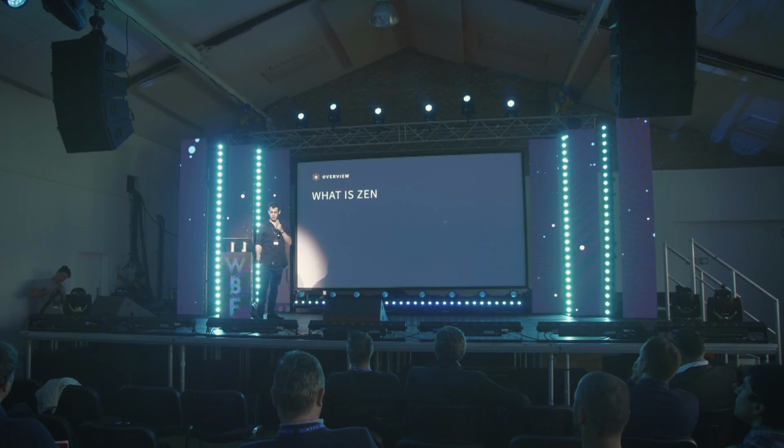So what is Zen? Zen is essentially the next logical step. We went from one asset to multiple assets to multiple conditions, but yet restrictive. And what we're saying is we want to be able to move any asset under any condition. And we want to use this in order to create financial instruments in a decentralized manner without any third party.